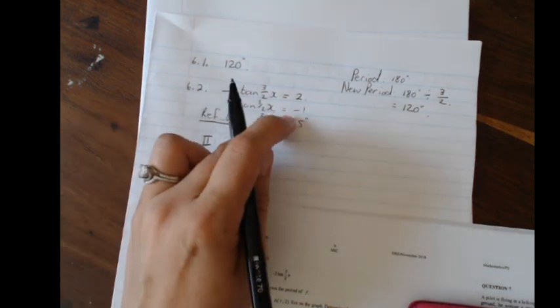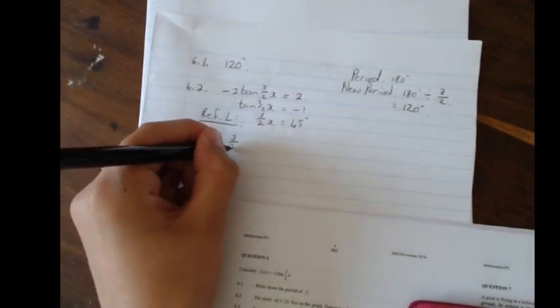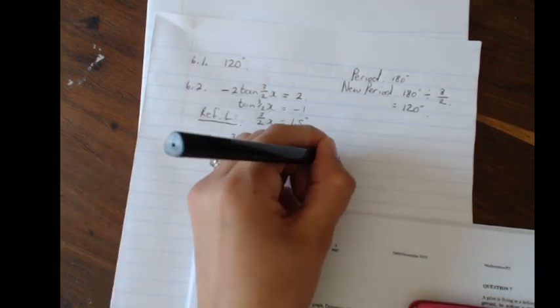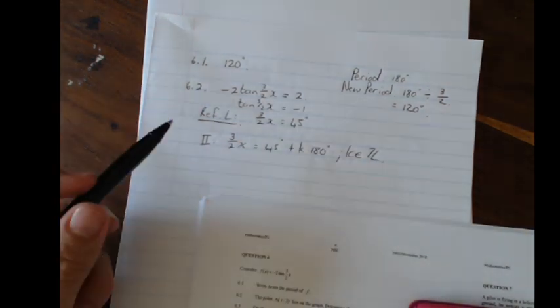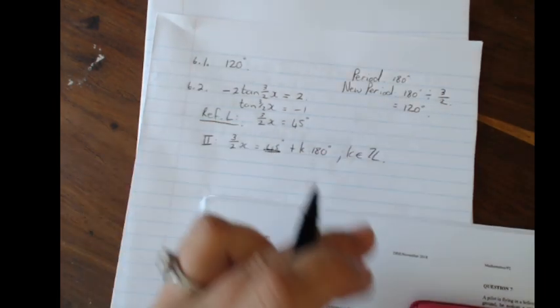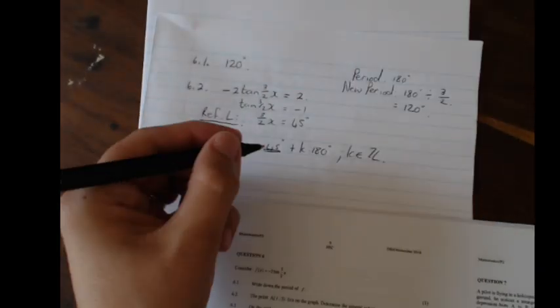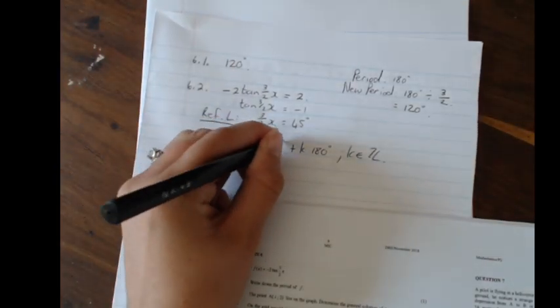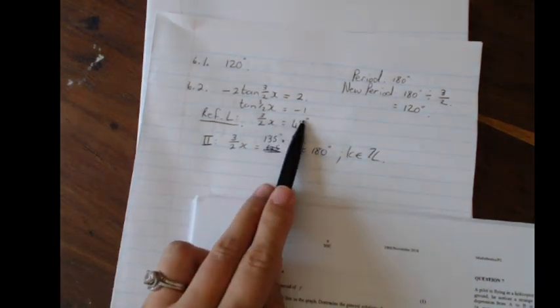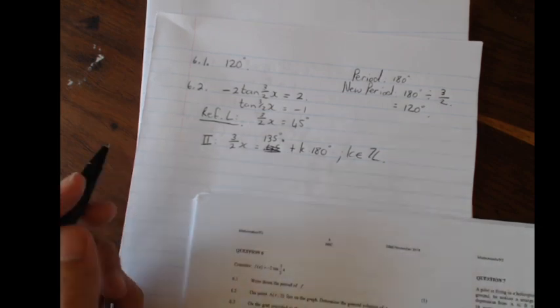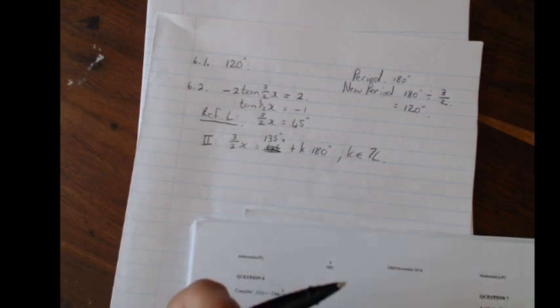I can place that 45 in quadrant 2, which is 180 minus 45, which is 135, plus k 180, or you can put this reference angle in quadrants 2 and 4 and then still put plus k 360, as you do with sine and cos as well. You have the two options, they mean the same thing.